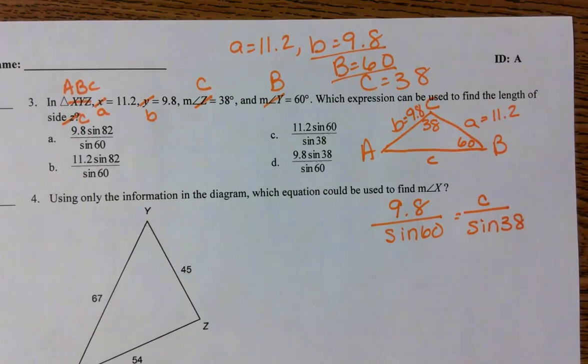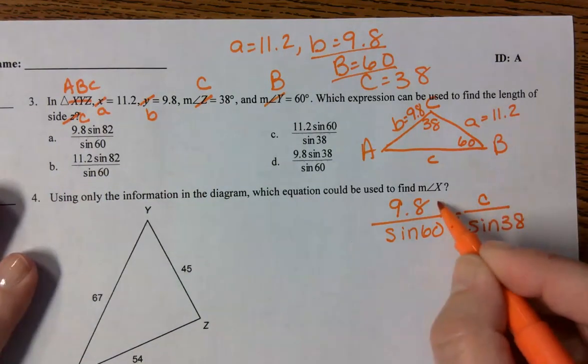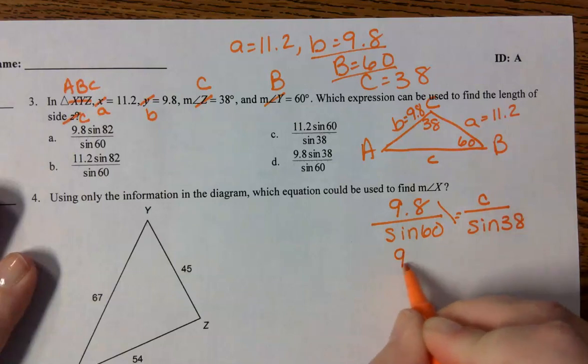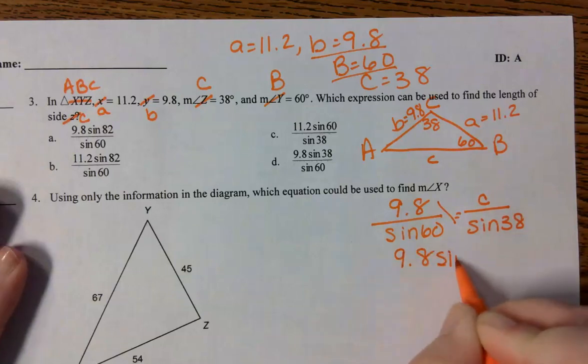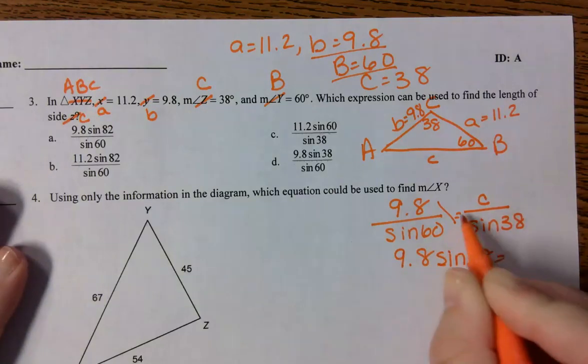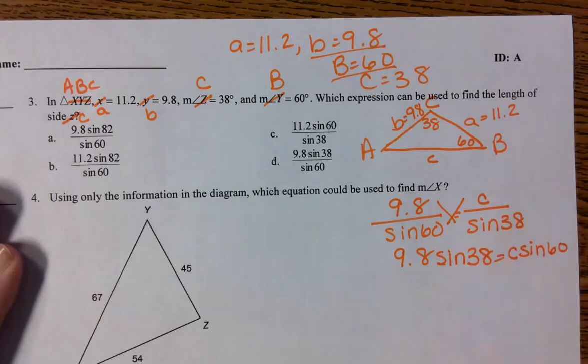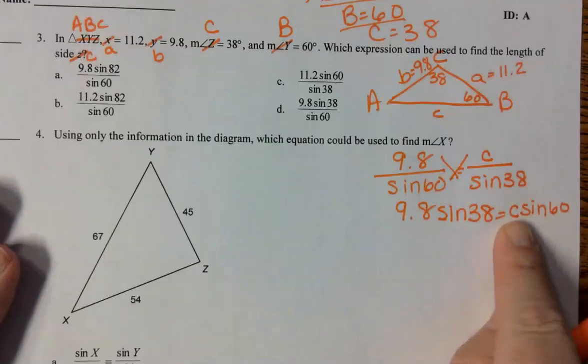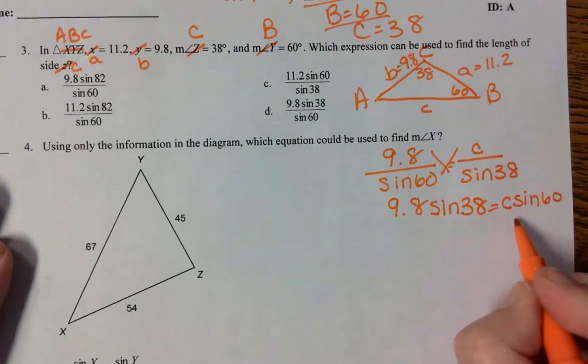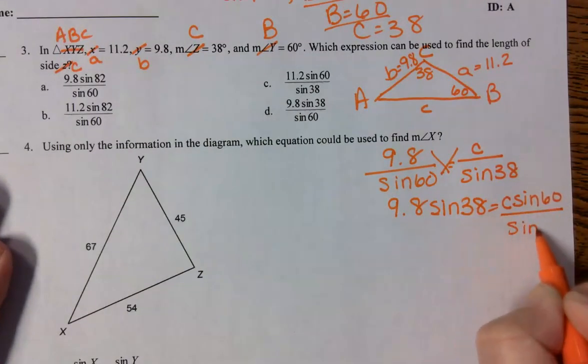Okay. You do have questions like this on the setup. So be careful not to solve it all. But we're going to cross multiply. So 9.8 sine of 38 and c sine of 60. We're solving for little c, so we're going to get sine of 60.